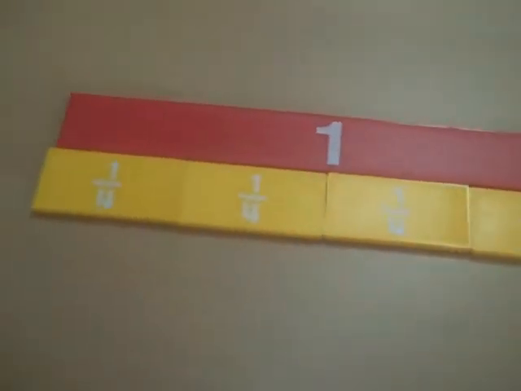In much the same way, we are going to be doing a division using fractions. Here, I have got 2 wholes and I'm going to try and divide it by 1 quarter. In other words, what I'm going to be doing is making group sizes the size of a quarter. So here we go.